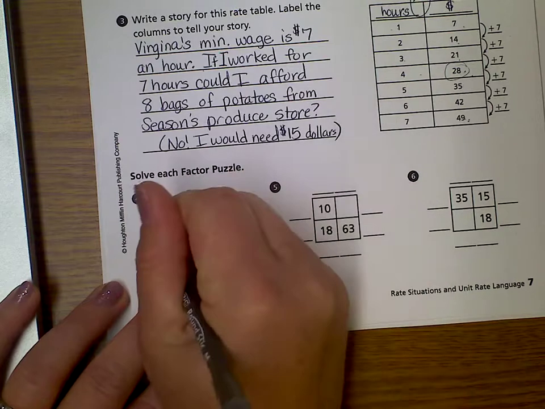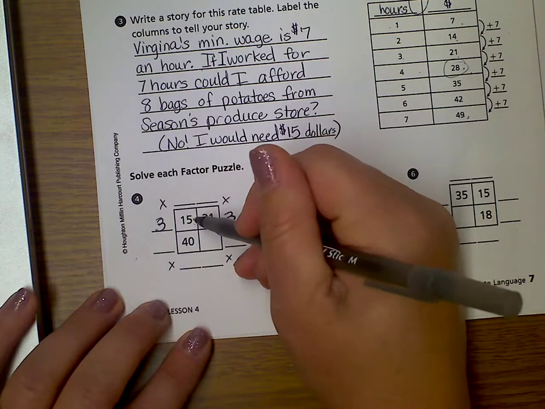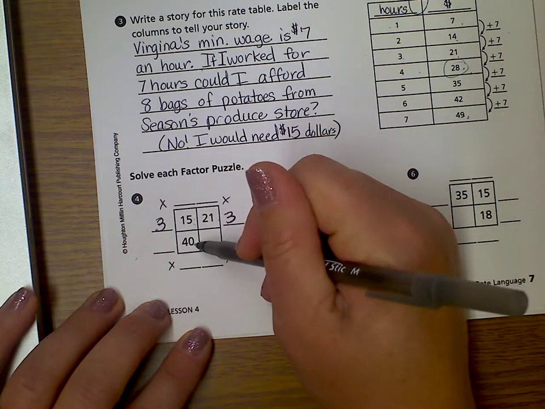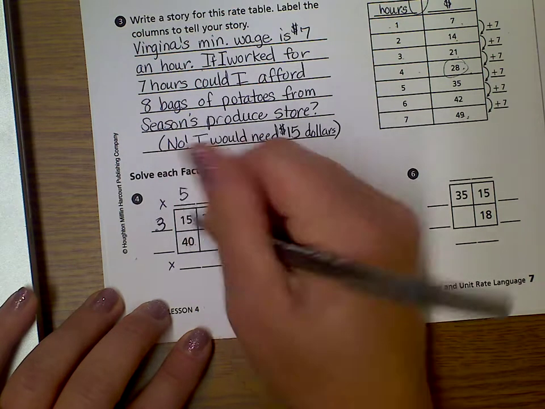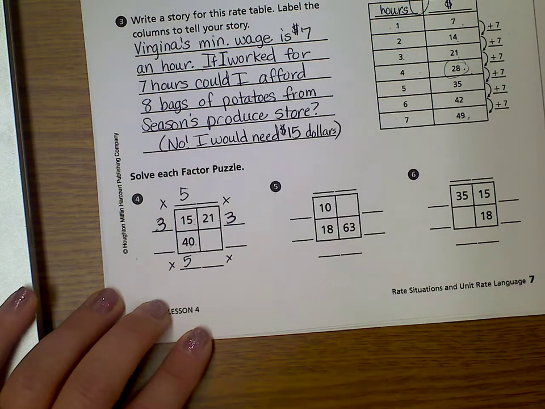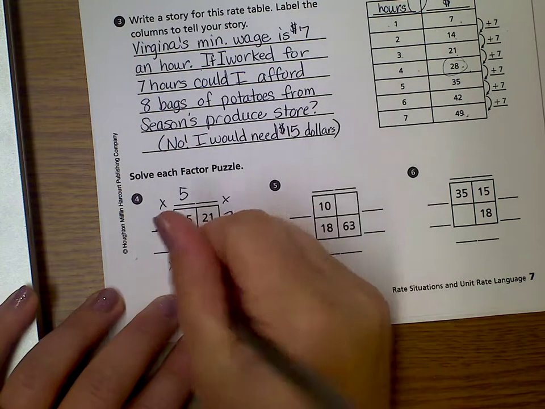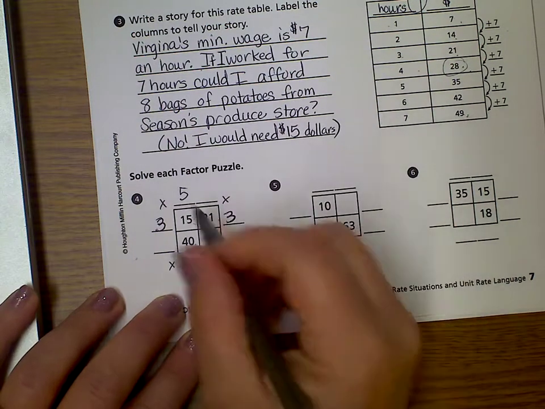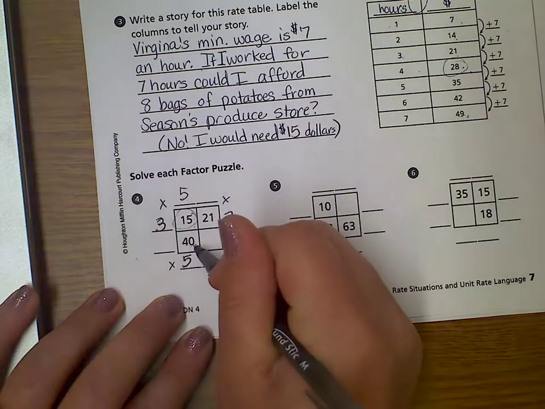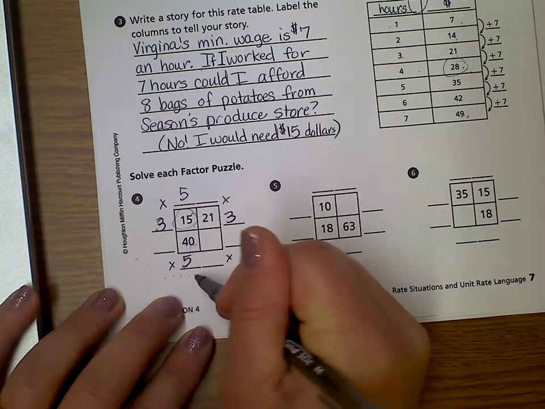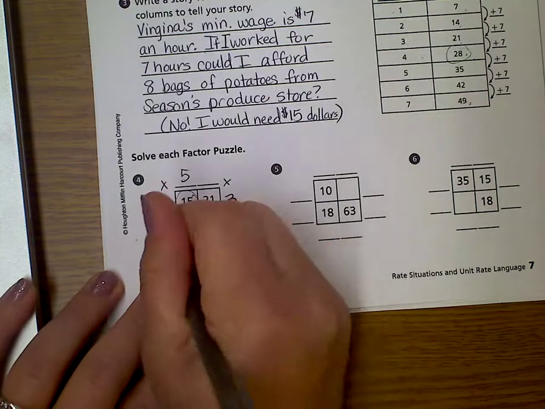So I'm going to put a 3 on the outside. Then I'm going to look at these 2 numbers. What numbers go into 15 and 40? 5, because they end in a 5 or a 0. So I'm going to put a 5 here. Both of those numbers end in a 5 or a 0, so they have a factor of 5. So now, 5 times 3 is 15. That works. 5 times what is 40? 5, 10, 15, 20, 25, 30, 35, 40. So 5 times 8, so I have 8 dots. So 5 times 8 is 40.